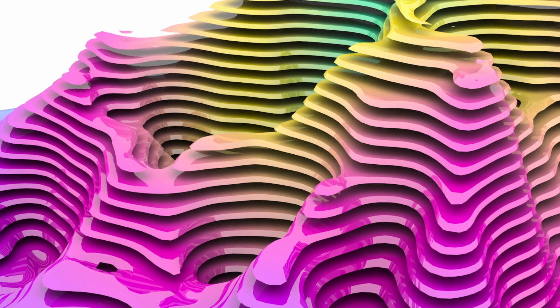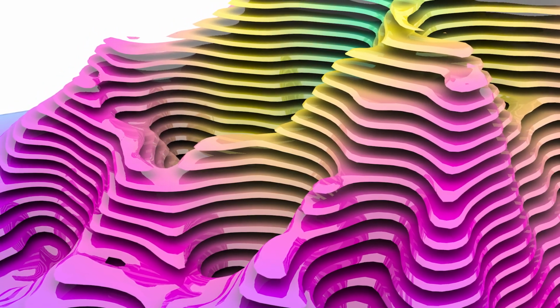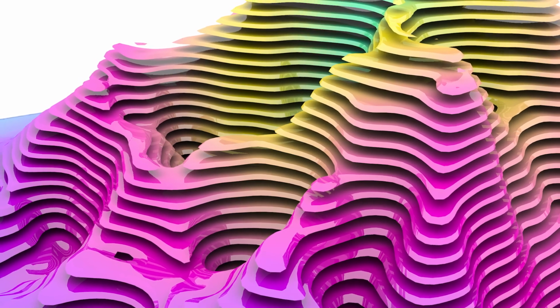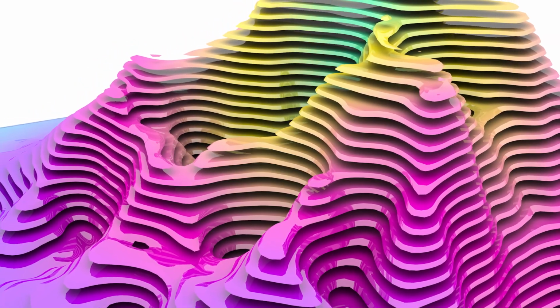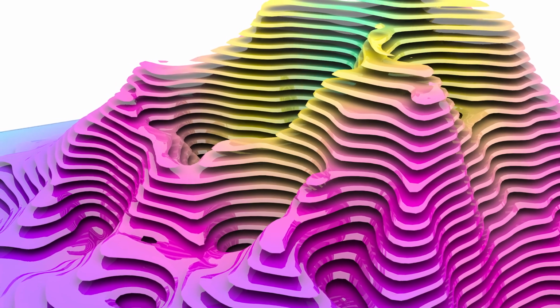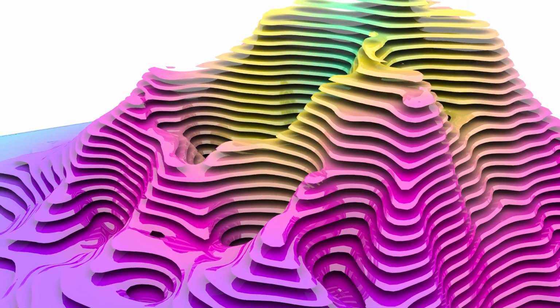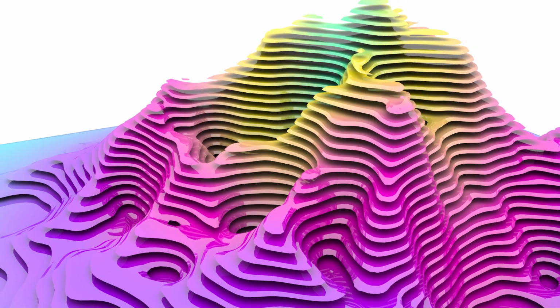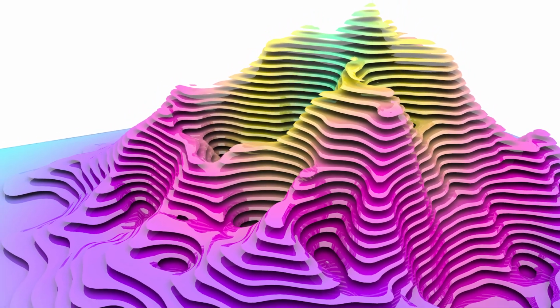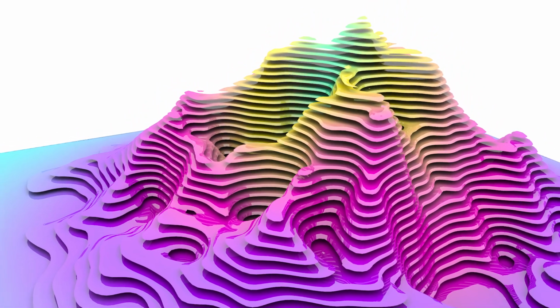Here is the improved version of how you can create a topographic map in Cinema 4D, a 3D modeling program, with a mountainous area that will be divided into several segments, which will then be extruded, and then we're going to apply a material with gradients, which will make the topographic map look colorful.